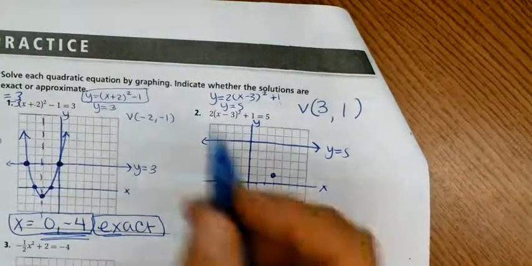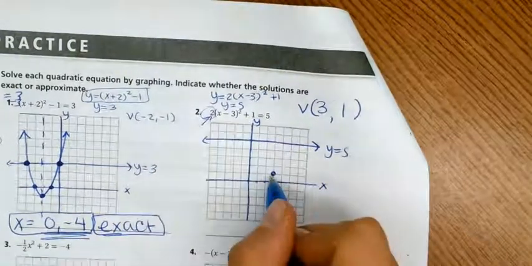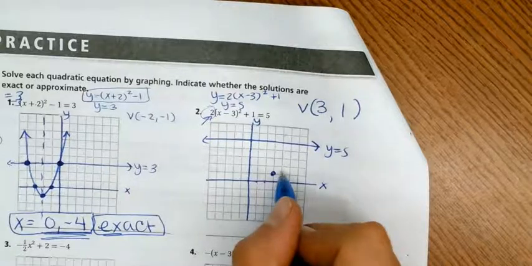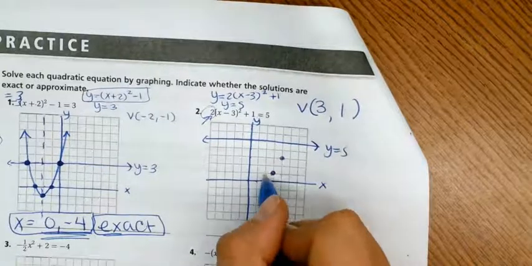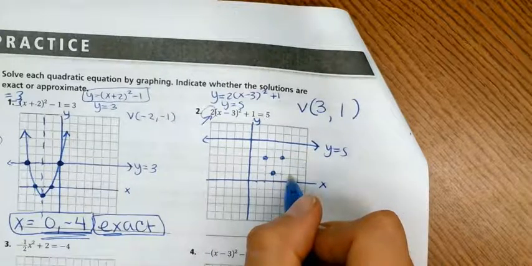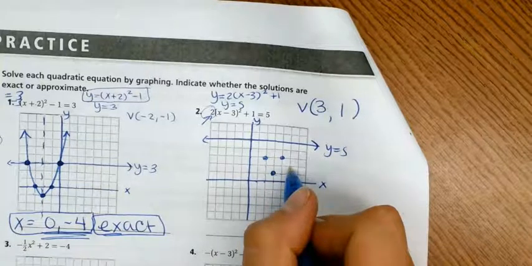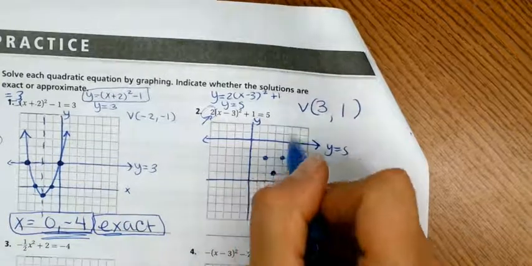It's going up, right? Vertical stretch by a factor of 2. So instead of over 1, up 1, over 1, up 2. Over 1, up 2. Over 2, instead of up 4 is up 8. 1, 2, 3, 4, 5, 6, 7, 8.